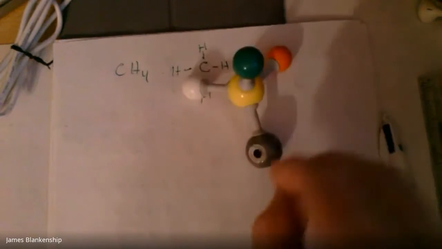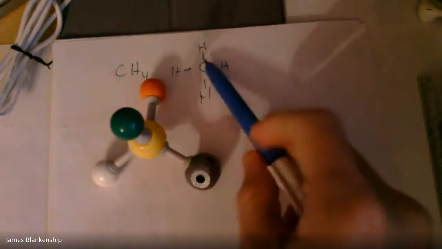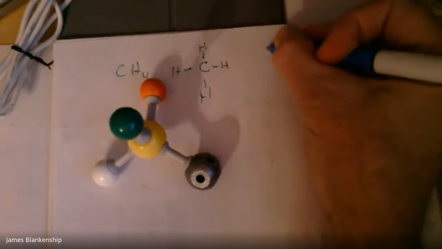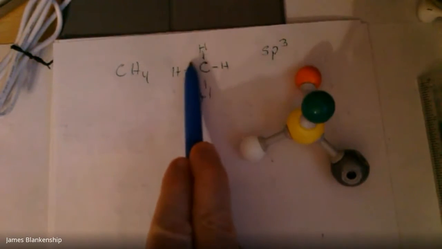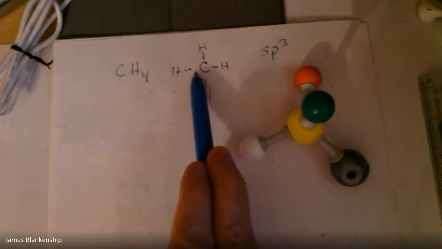So if you look at it, it looks like a little sort of, there's always 3 legs on the ground with something coming up, like that. So this would be an sp3. There are 4 areas of electron density, so that becomes sp3. And even though you draw it like this, you are drawing something that exists in 3 dimensions on your paper. This is the reality of what it would look like.